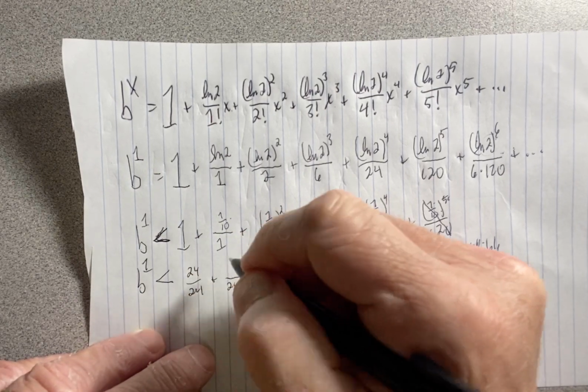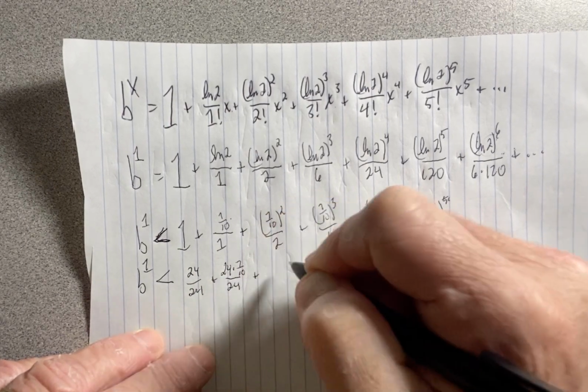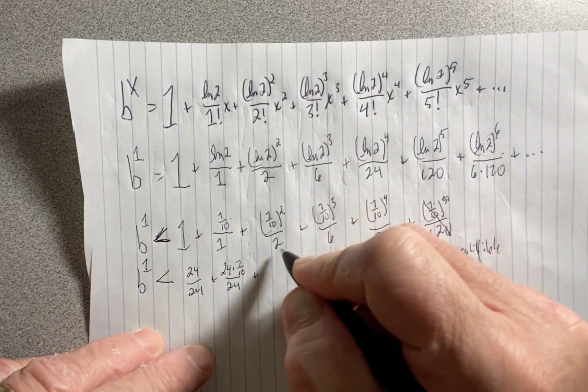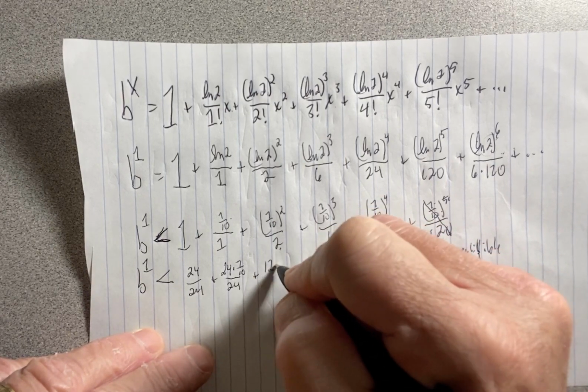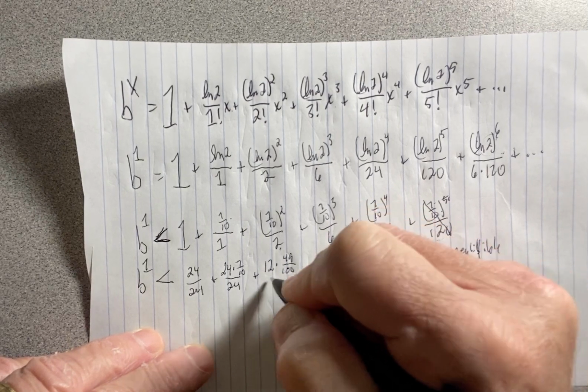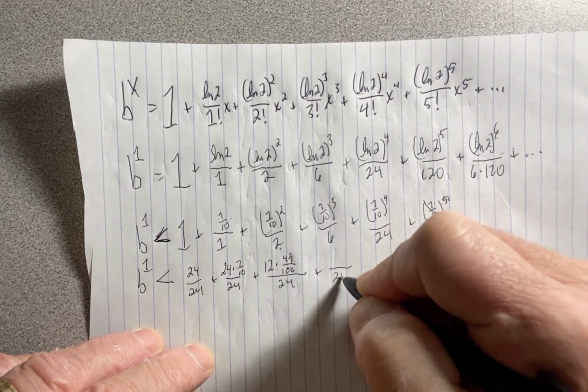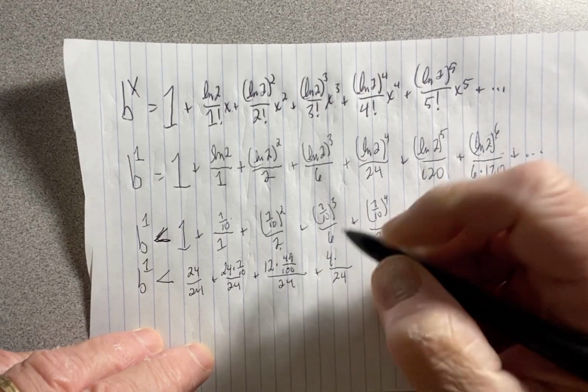And so I have 24 times 7/10 plus, 2 goes into 24 12 times. So I have 12 times 49 over 100 over 24. Plus 6 goes into 24 4 times. So I have 4 times.